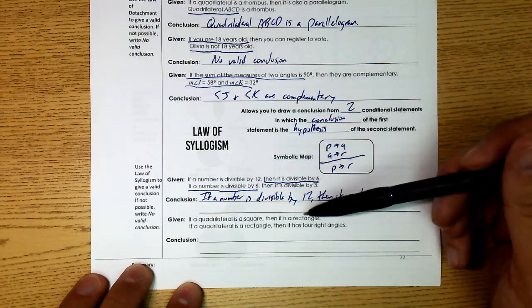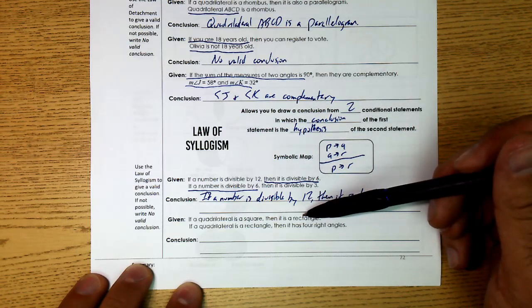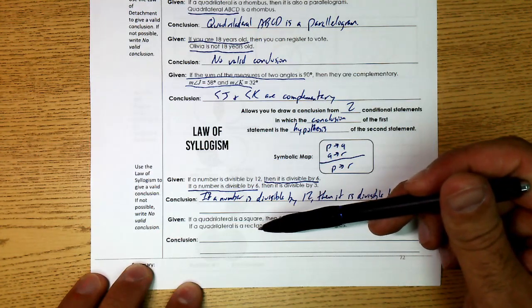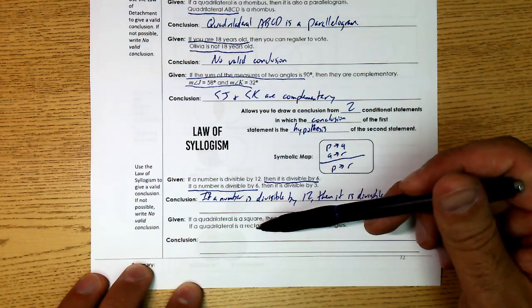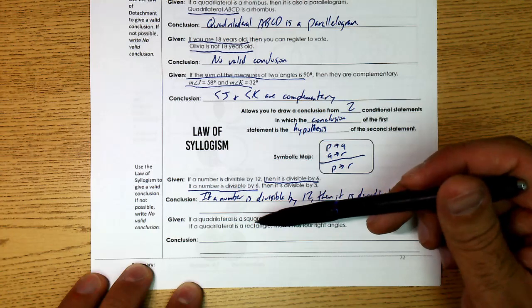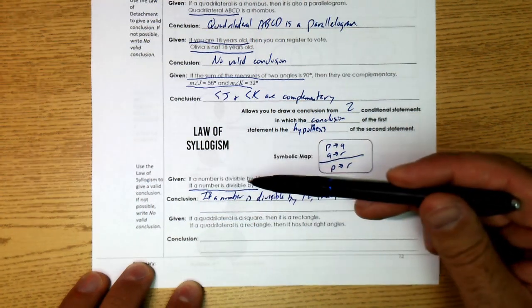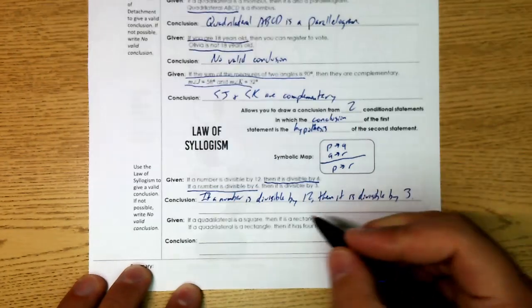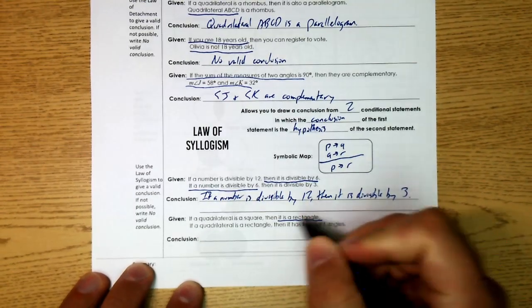If your conclusion of the first one matches the conclusion of the second one, or the hypothesis of the second one, you're able to say hypothesis of the first, conclusion of the second. So again, it is a rectangle.